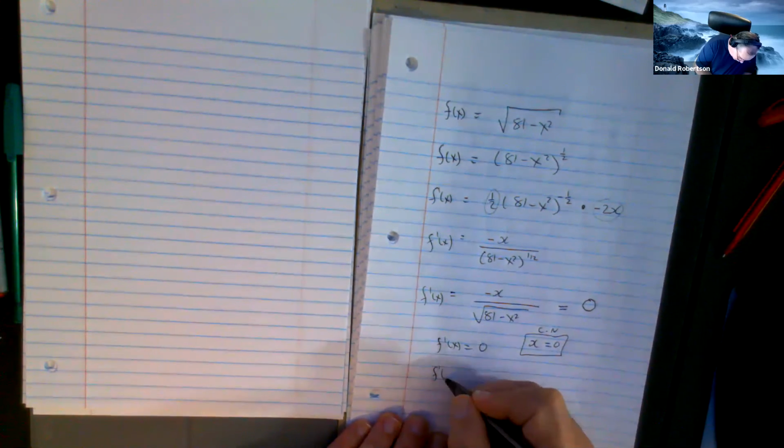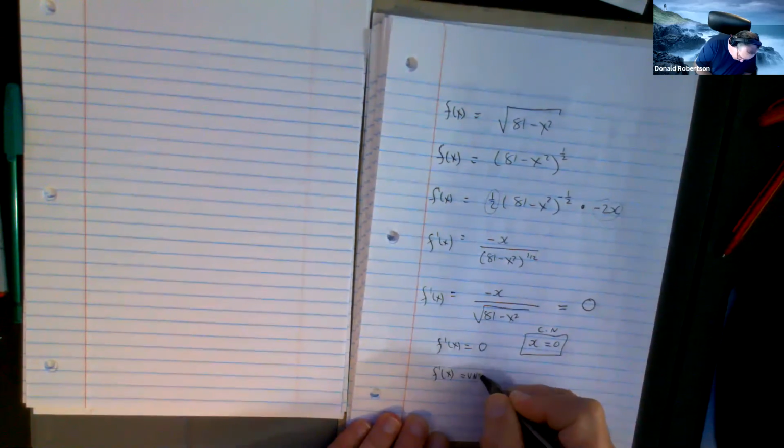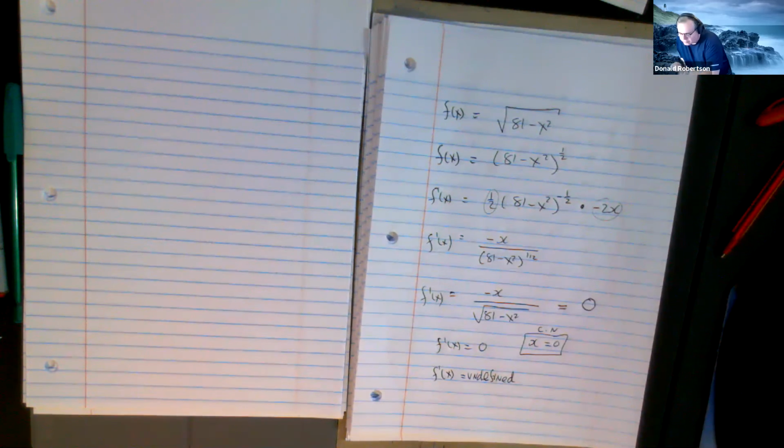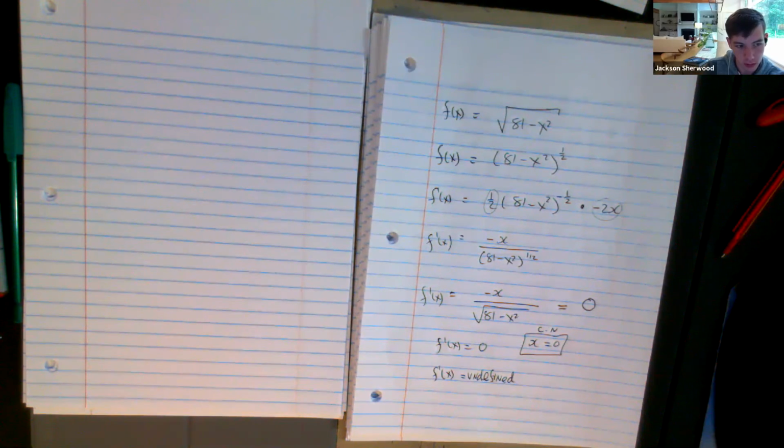But you can also get critical numbers when the derivative is undefined. There are two values of x where this derivative is undefined. Two different values of x where this fraction is some version of infinity. 9 and -9.